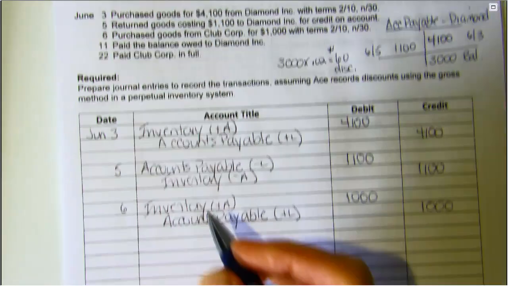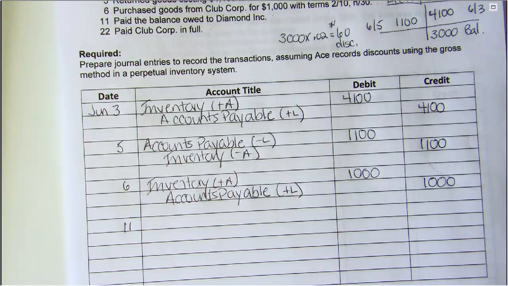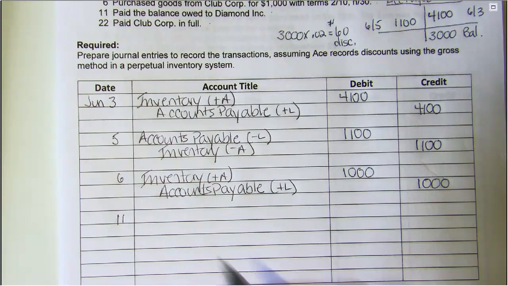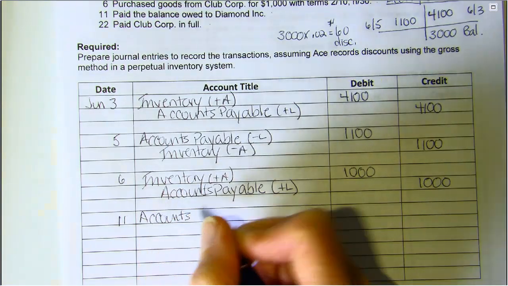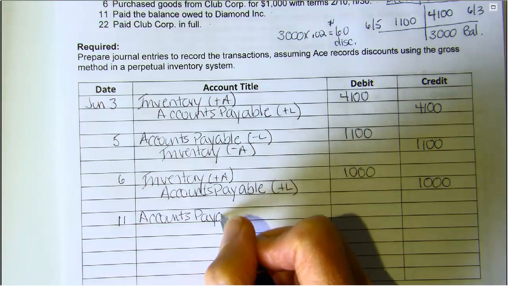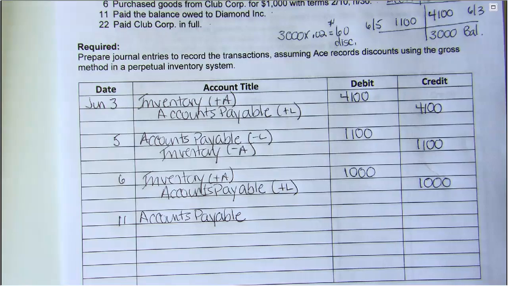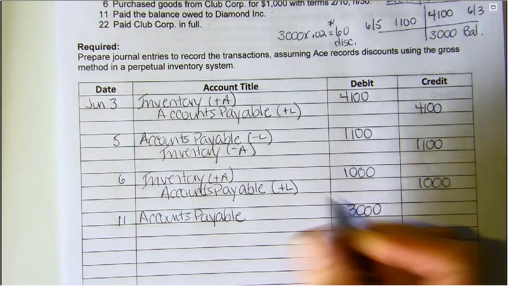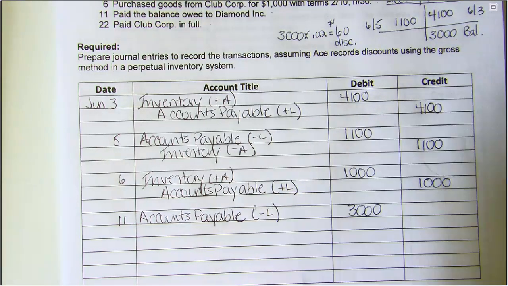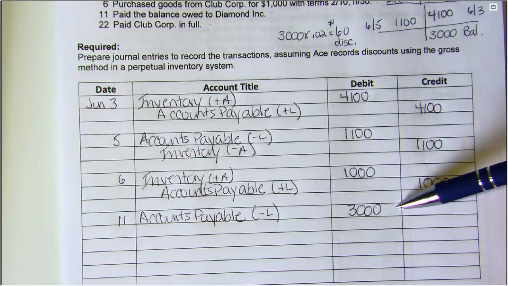What we'll do on the 11th is we will debit accounts payable for the full amount that we owe Diamond Corporation, for the full $3,000 balance, and that will wipe out our debt. Now, if we're going to take a discount and only pay $2,940, why would we debit accounts payable for the full amount?